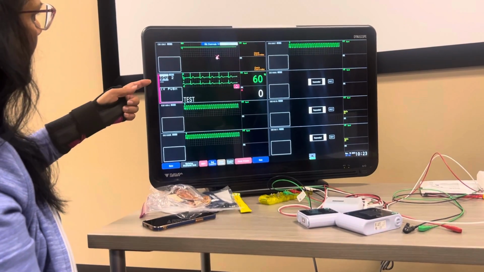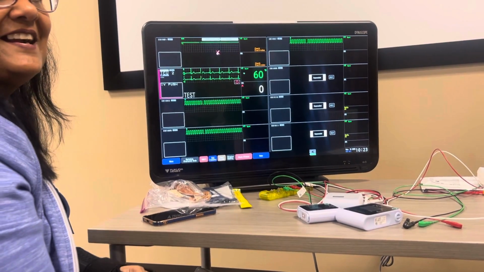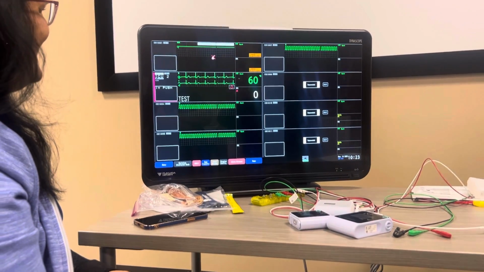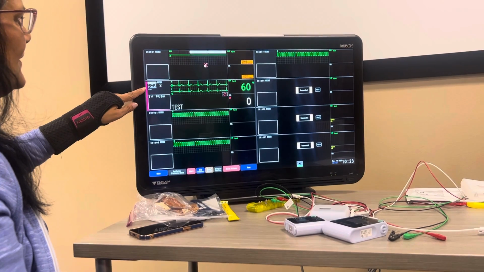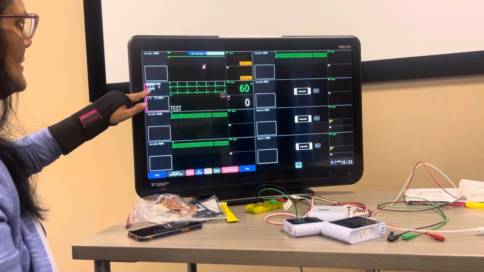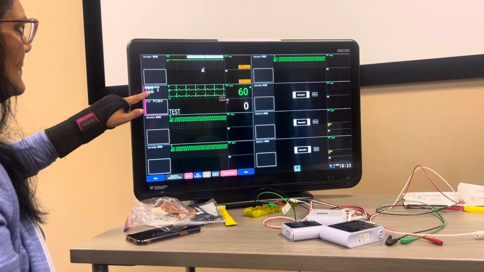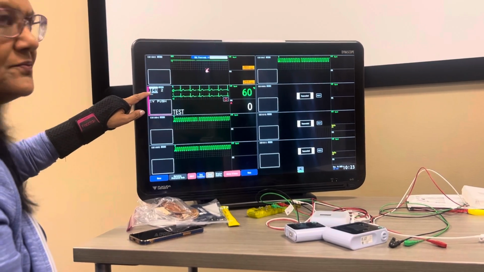Like, yes, we know the dog is in AIVR. It has been for 48 hours. It's fine. You see this little heart here? This tells me that I turned on the pacemaker.